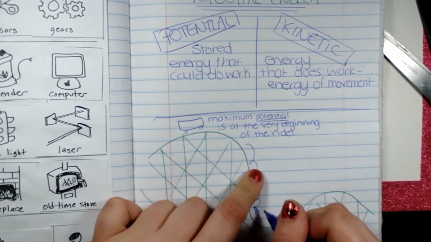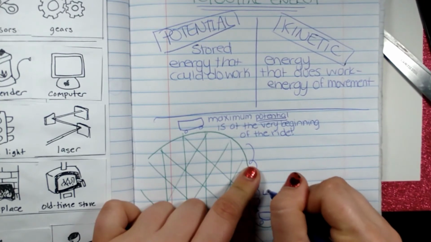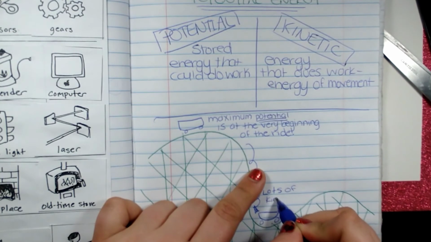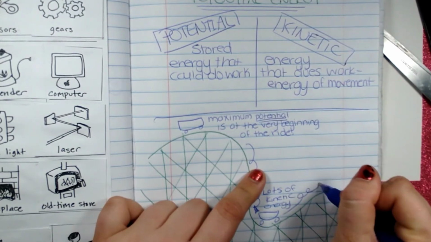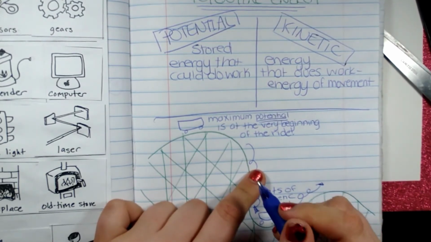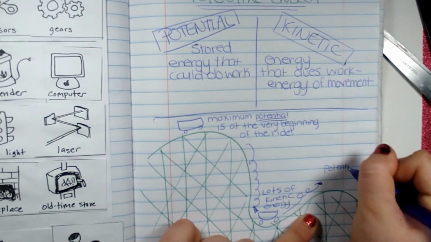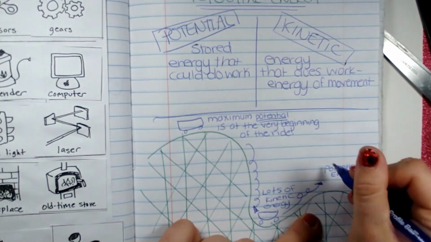And now it has lots of kinetic energy because it moved. Because it's moving. Then it's going to go back up. And it's at the top again, so now we have more potential energy because it's getting ready to go back down.